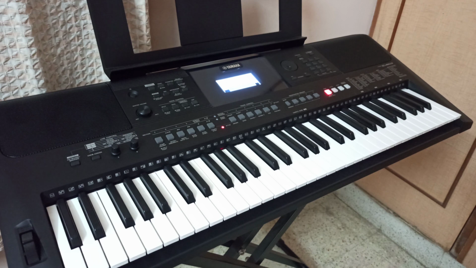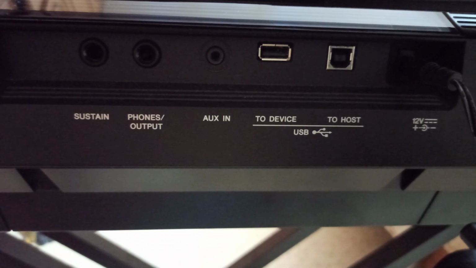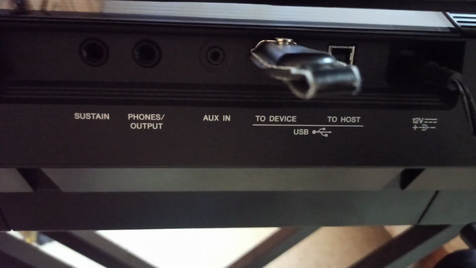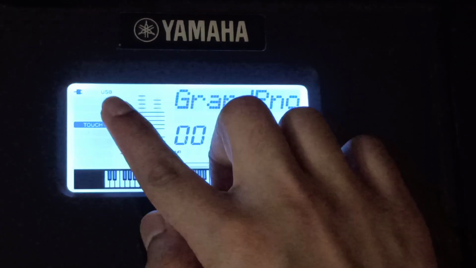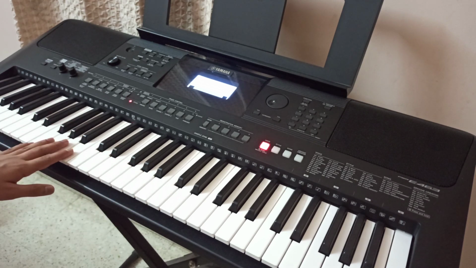So that was the first method of recording your favorite songs into the keyboard. Now let us get into the second method. For that, I'm going to use a USB stick and connect it to the USB to device port. And as you can see on the screen, it says USB. This shows that the USB stick has been successfully connected to the keyboard.